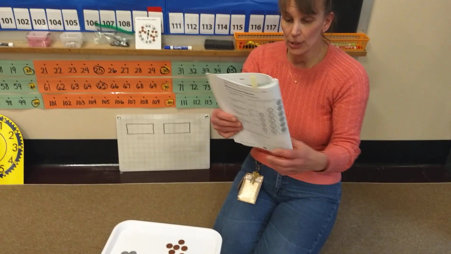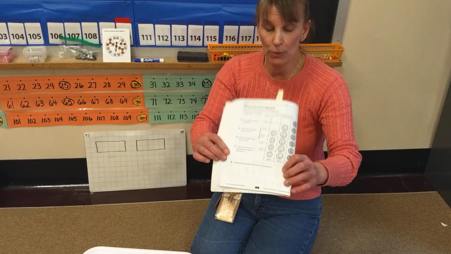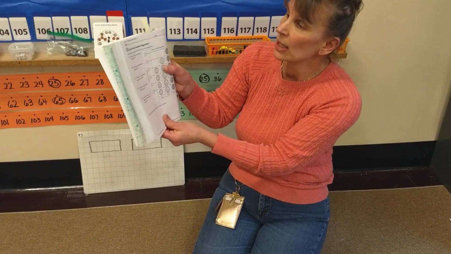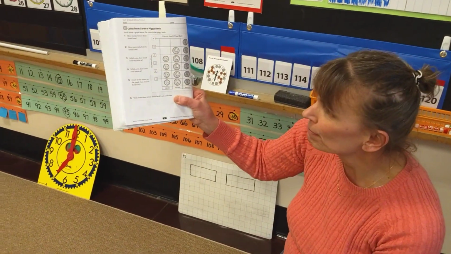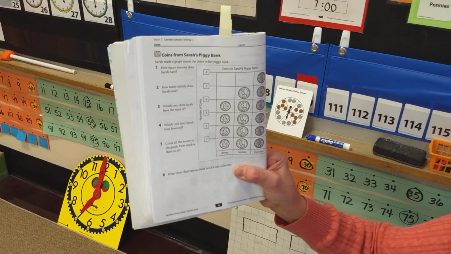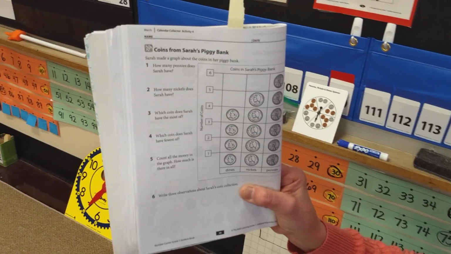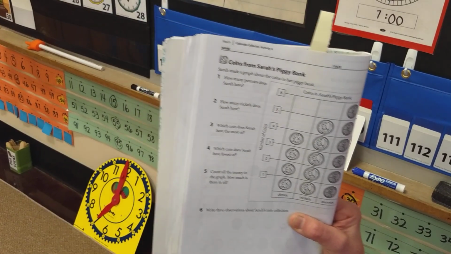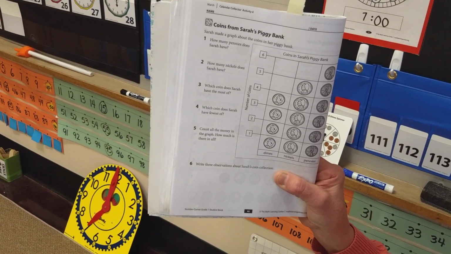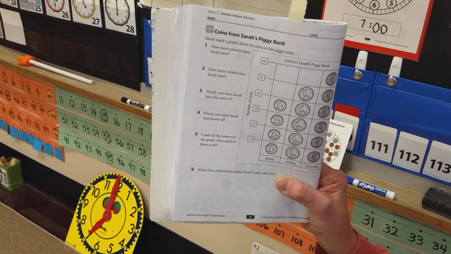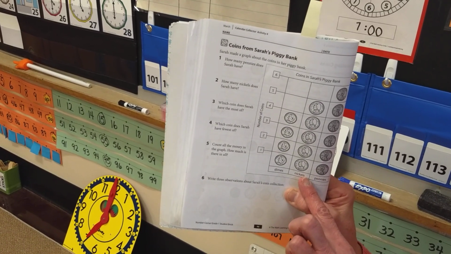And then, boys and girls, we sent home this workbook page 46. It's called Coins from Sarah's Piggy Bank. Sarah made a graph about the coins in her piggy bank. So this is the coins in Sarah's piggy bank. How many pennies does Sarah have? How many nickels does Sarah have?